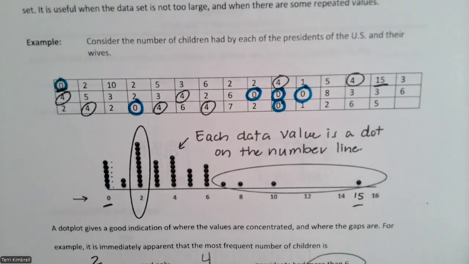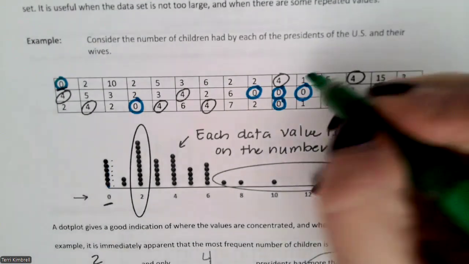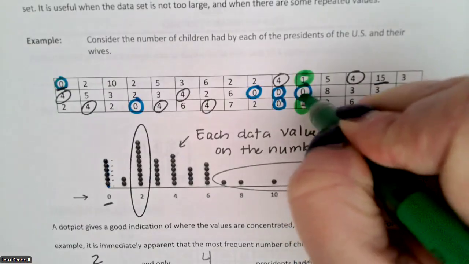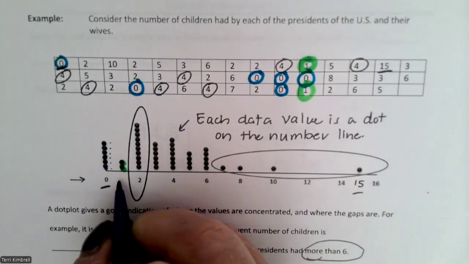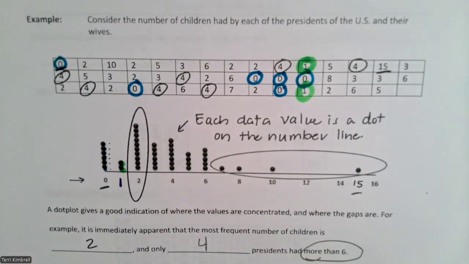Going to 1 child, we have 1, 2. So we have 2 dots, had 1 child. So what that means is 2 of the presidents of the United States had 1 child, excuse me. 2 children looks like it's the majority.